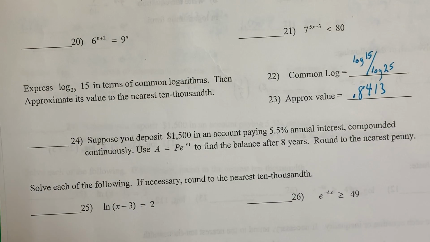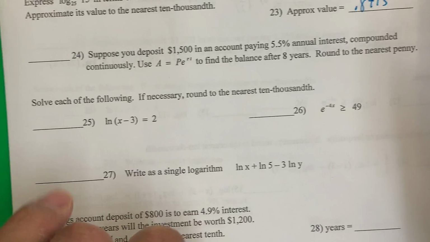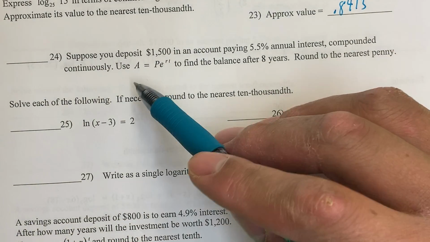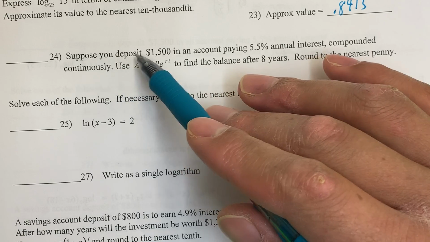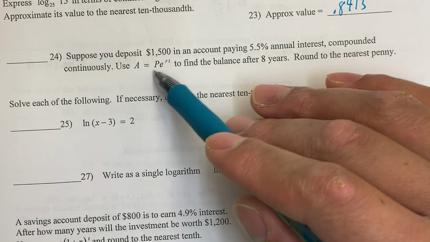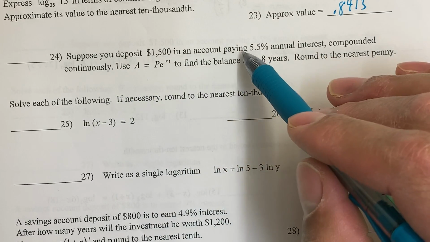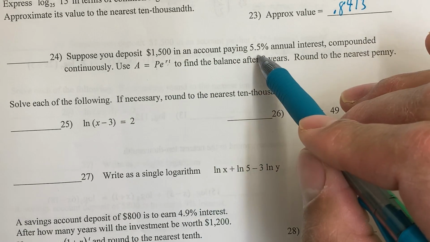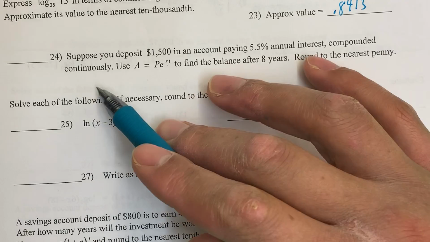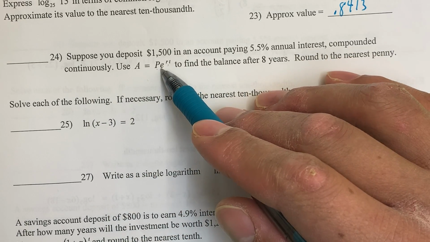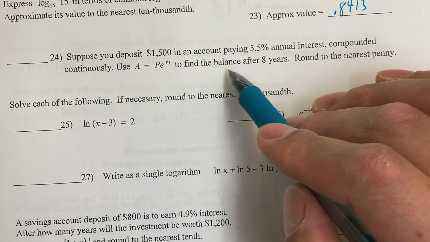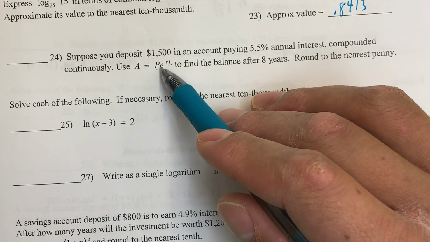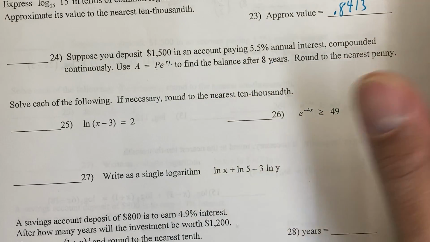Pause if you need to. Next one, simple interest problem, okay? I give you the formula, all right? Suppose you deposit $1,500 into an account. There's your P. It's paying 5.5% annual interest. There's your R, but you have to write it as a decimal. Compounded continuously. Okay, yep, we're using E. Find the balance after 8 years. There's your T. I give you P, R, and T, and the calculator knows E. You got everything you need.